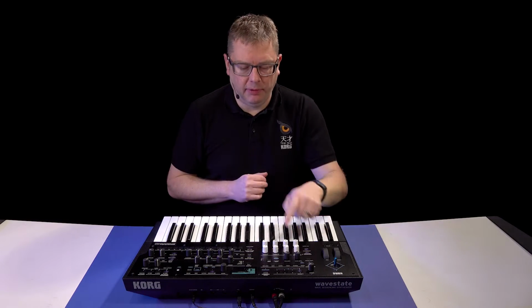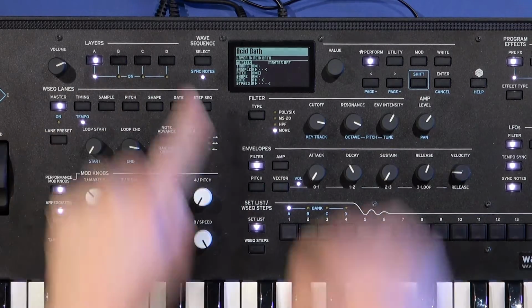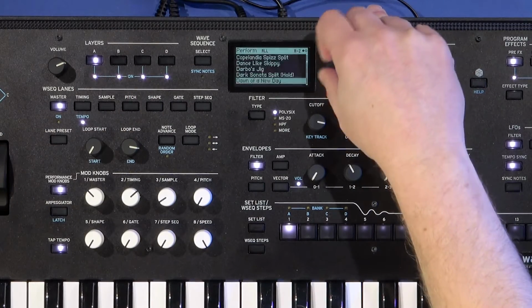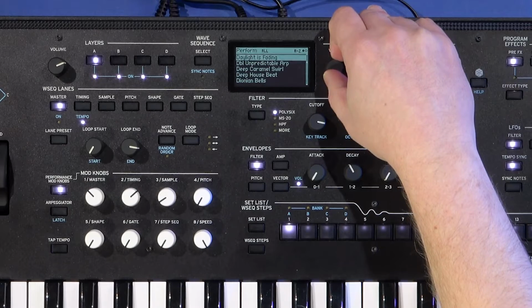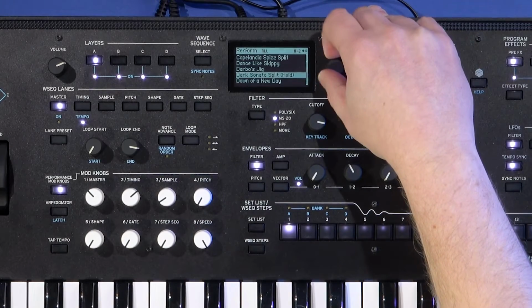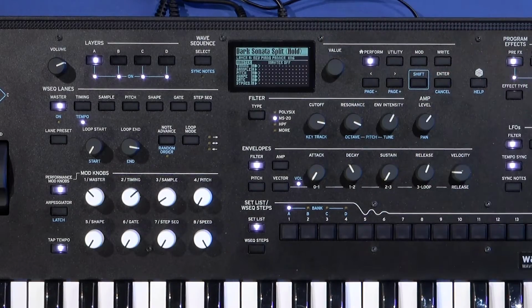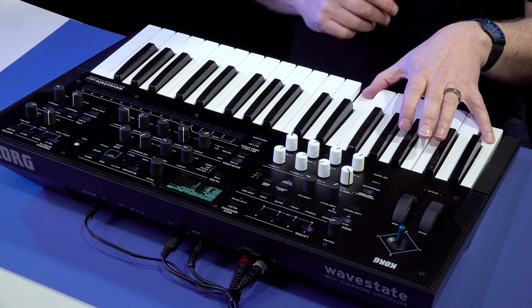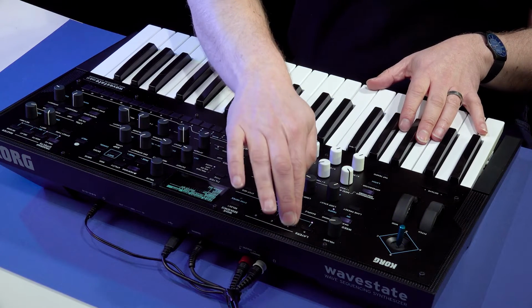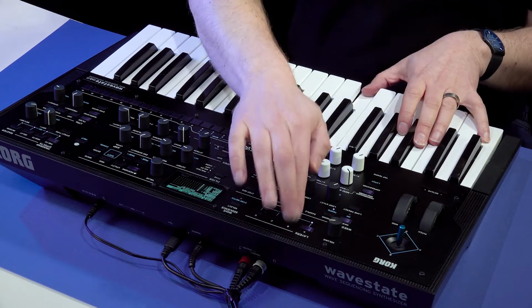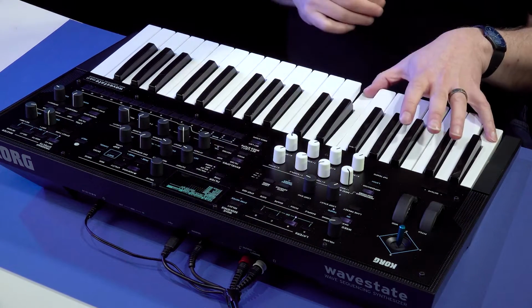So each sound is made up of up to 4 layers here, A, B, C, and D. So let's select a different sound, and I'll show you how you can turn those layers on and off. So let's go with this one. This has 4 layers. So I can just double tap the layers to turn them on and off.